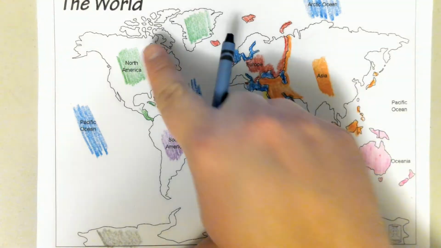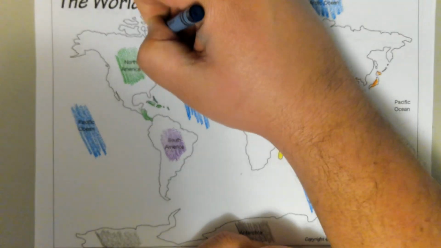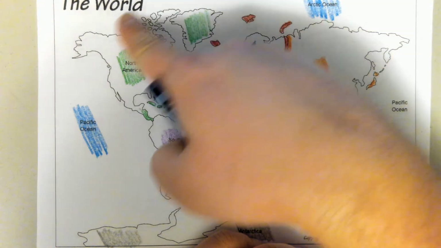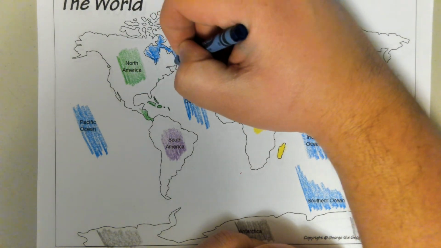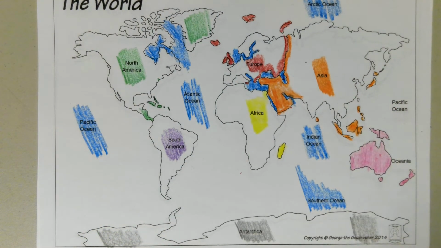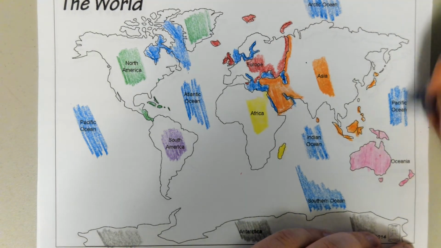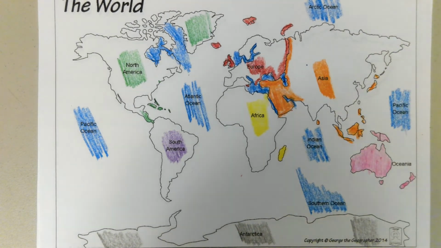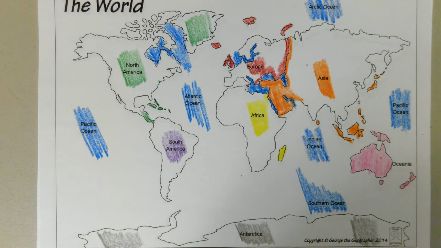Okay? And then over here in North America, there's also a lot of blue that goes in between all these islands to separate them from one another and from the mainland part of the continent. Okay? Otherwise, though, you're doing blue for all the water, all the oceans, and any other water that you might see on this map. Okay? Happy coloring!